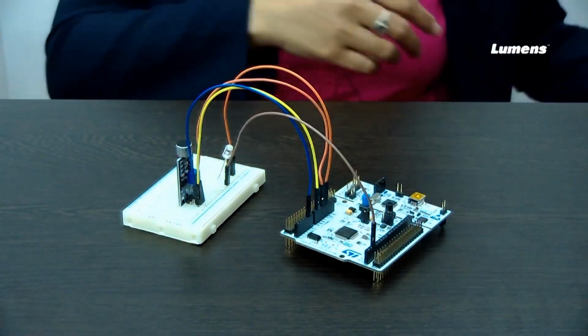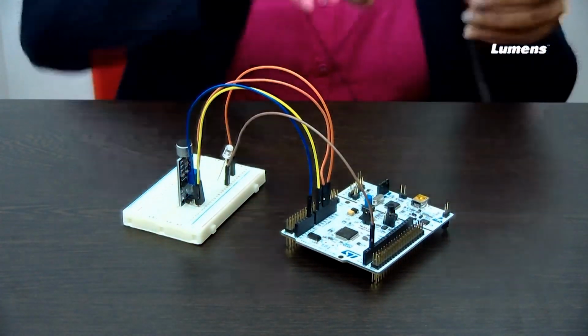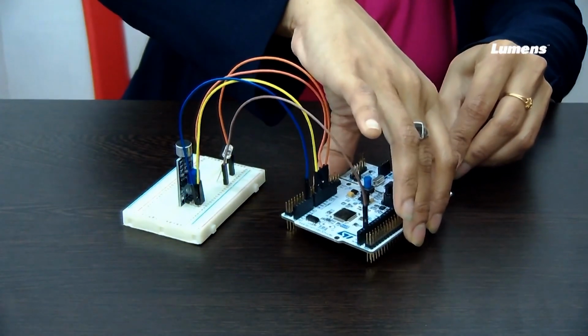Okay, so now I've already discussed the code with you. Now I will be dumping the code into this board.